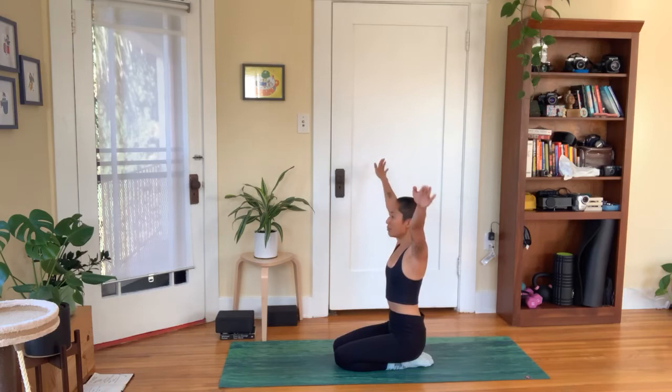Try this again. Palms face forward. Make a V above you. Without moving your head, bend the elbows. Bring hands behind it. Maybe hands hover. The head wants to jut forward usually. Try to keep it back. Extend the arms up.